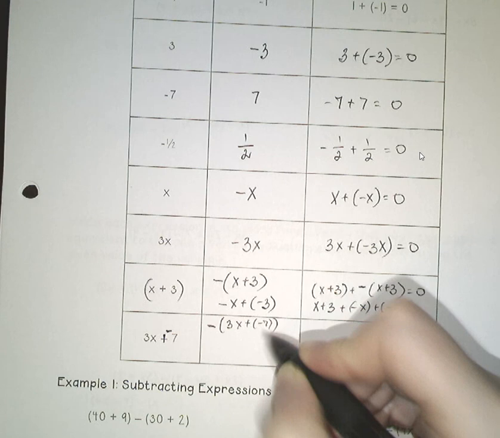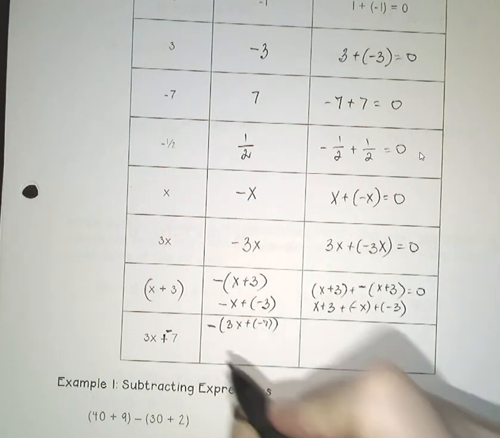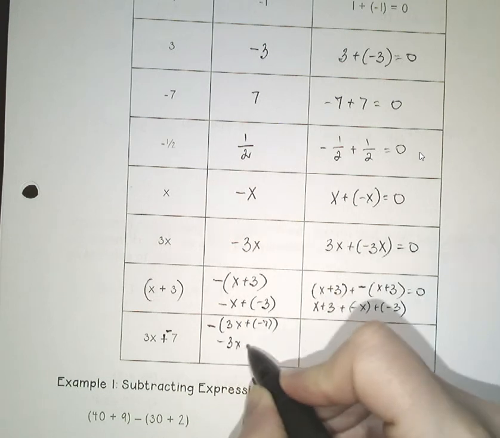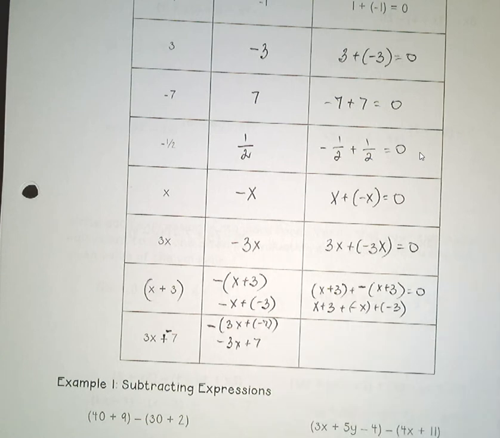The opposite of the sum is the sum of the opposites. So now I have -3x plus the opposite of -7, which is 7. Okay, so the opposite of this is the sum of the opposite numbers.